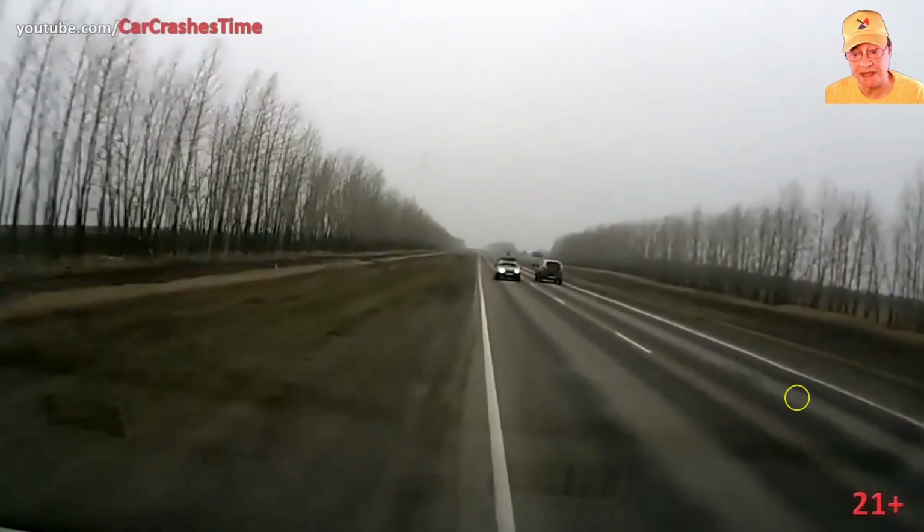In this particular case, he did have enough of a safe shoulder to move onto. So there wasn't any collision, fortunately, but one can well imagine how much more disastrous this situation could have been.